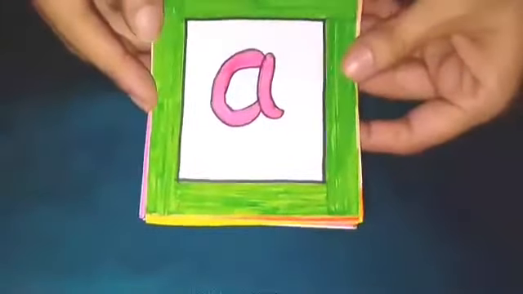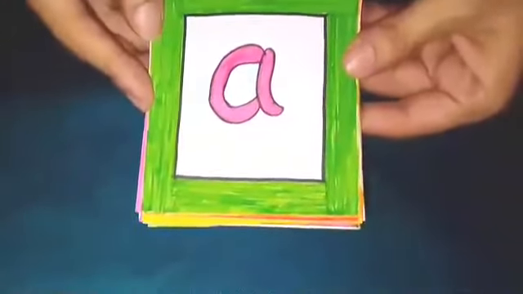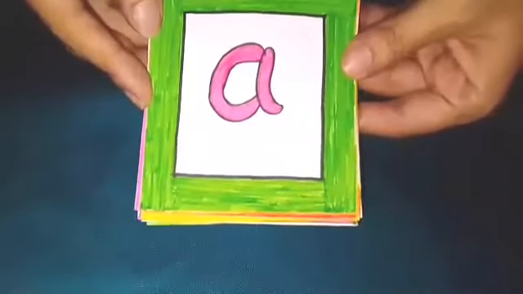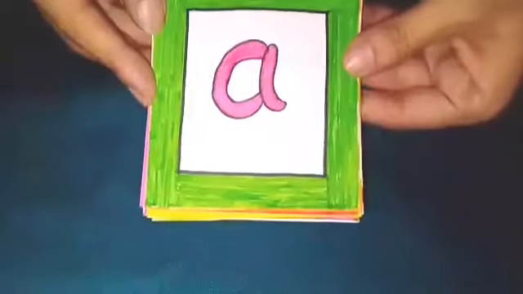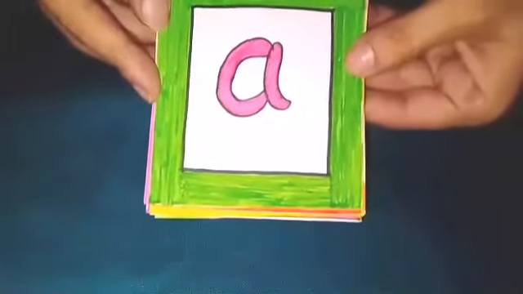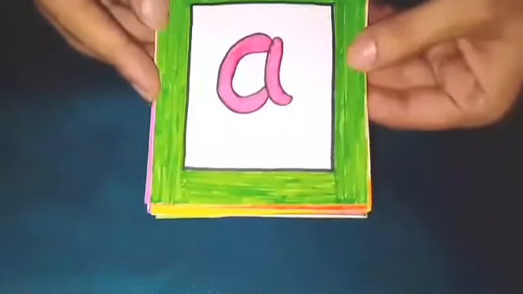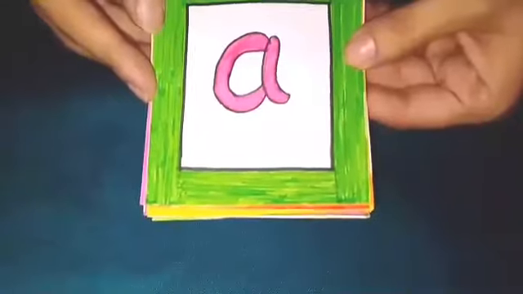The sound of A is A. A says apple. A says ant. A says ax.